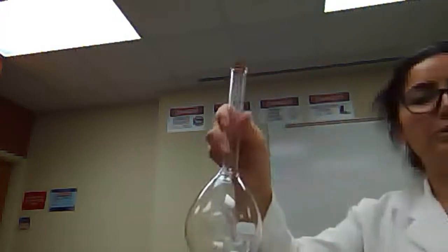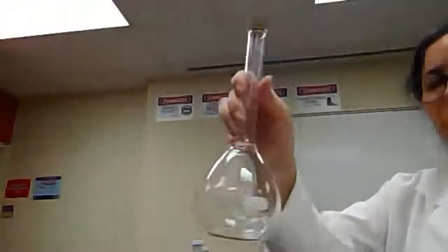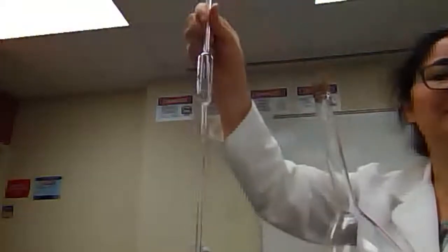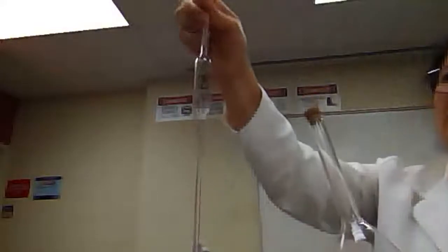The first one is 500 milliliter. We are going to make a 500 milliliter solution. The volumetric flask is one of the accurate devices to measure the volume, just like the pipettes that we looked at before.